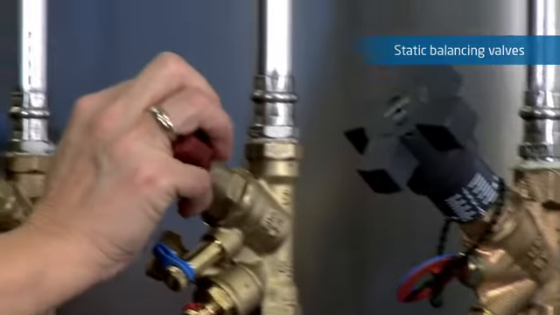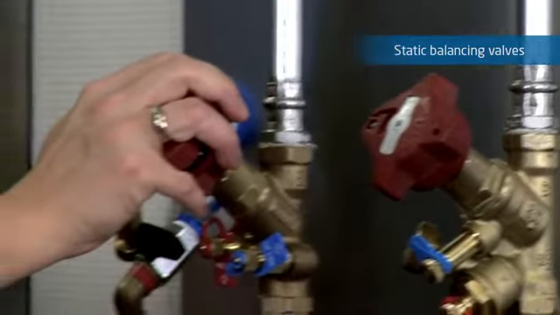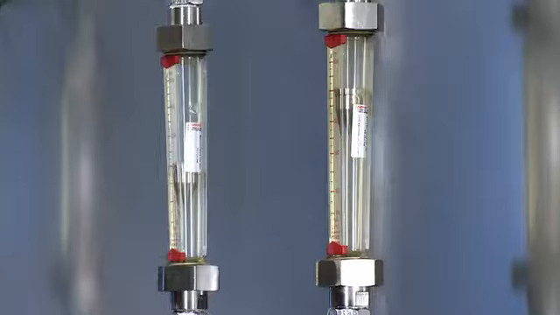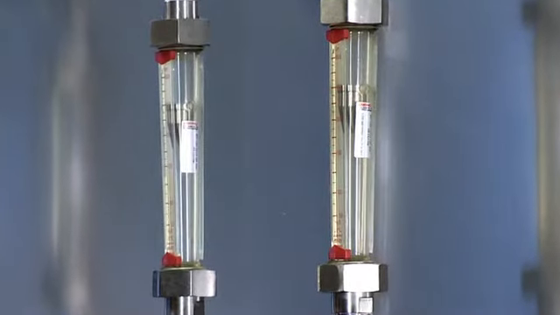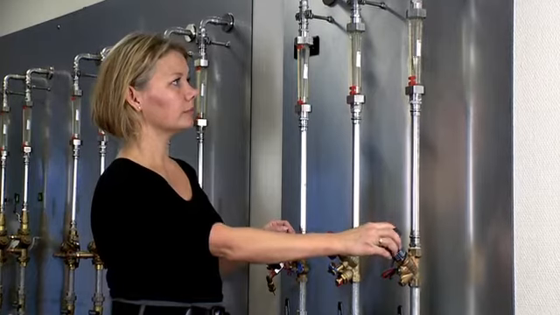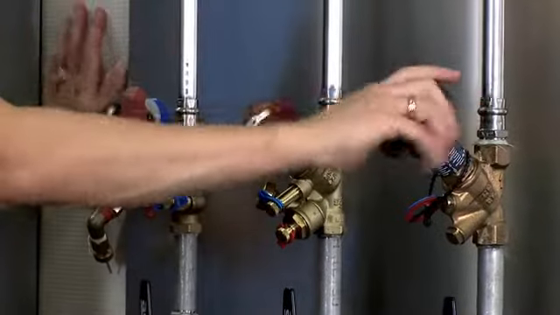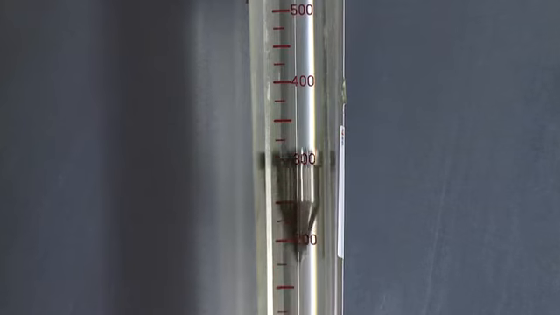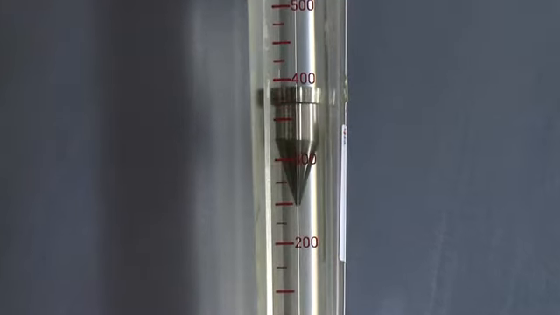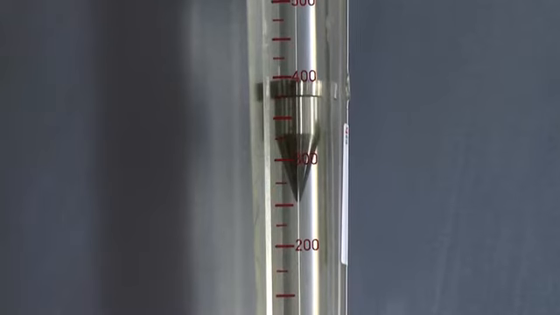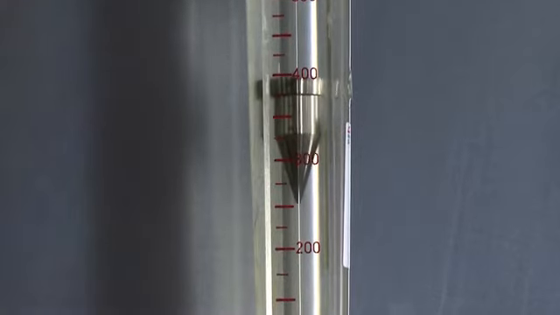In this simple 3-branch system, we want to achieve a flow of 400 liters per hour through each branch. The flows through each branch can be read from the flow meters in the demonstration system. However, in a real system, the valves are inaccessible and flow meters are seldom fitted. We adjust the first valve to the desired flow rate and then we move on to the next valve.